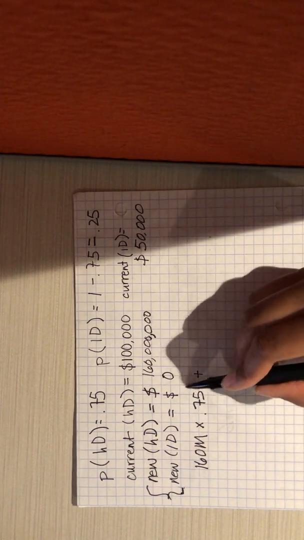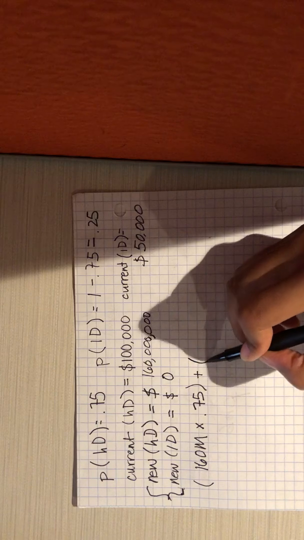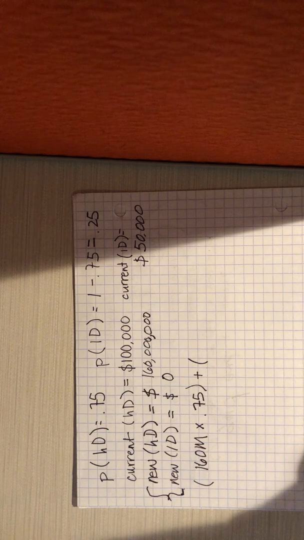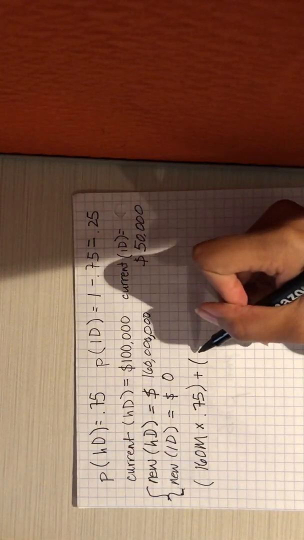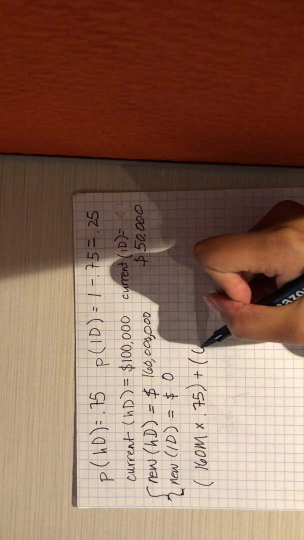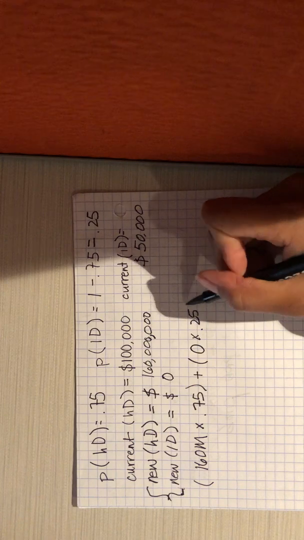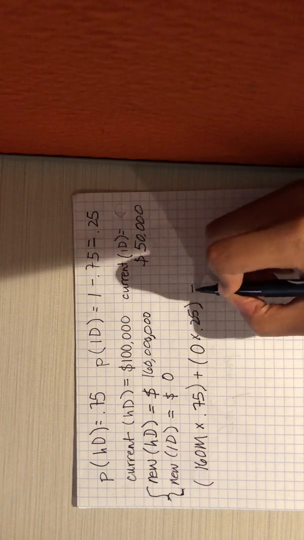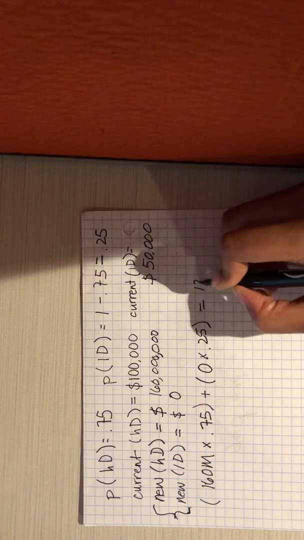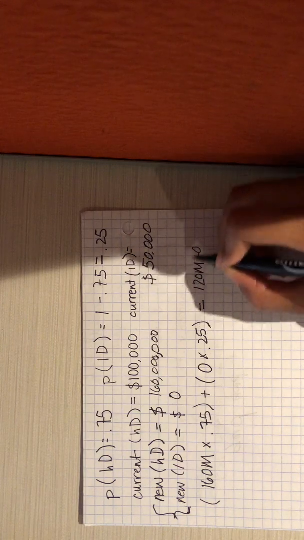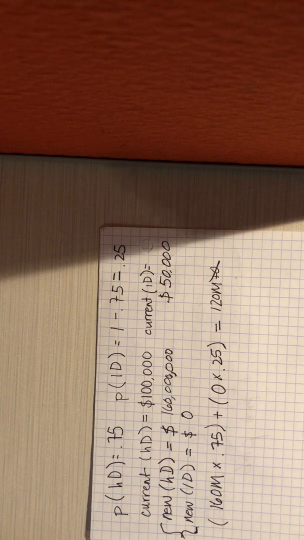And then we add this to, and you can add in some parentheses to keep everything nice and neat so you don't get messed up, the outcome of low demand times its probability, which is 25%. So here we have 120 million plus 0. So we have 120 million here. And that is our answer to the expected value of expanding.